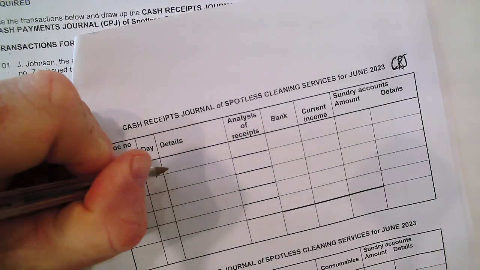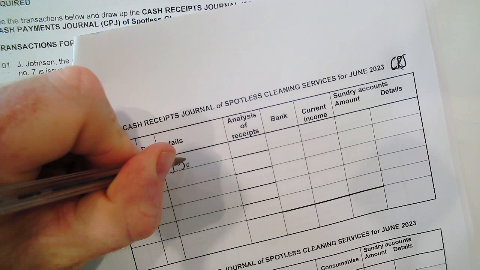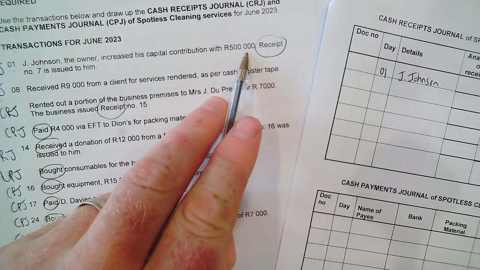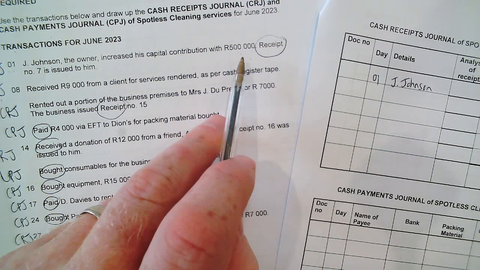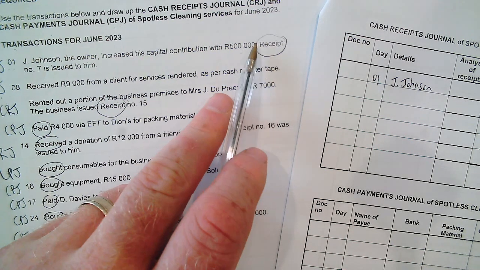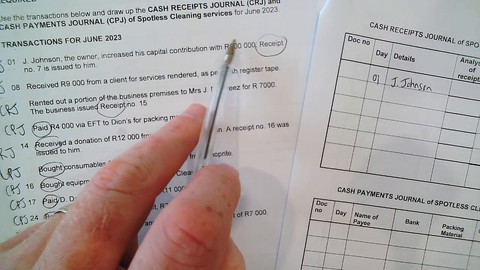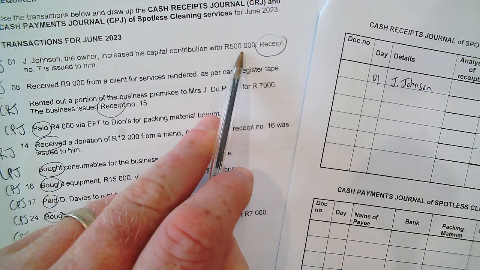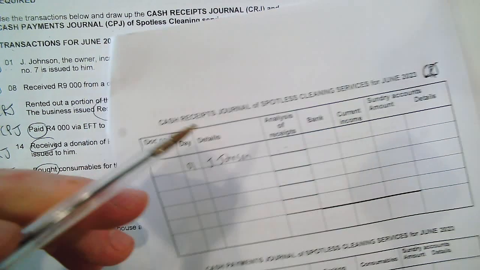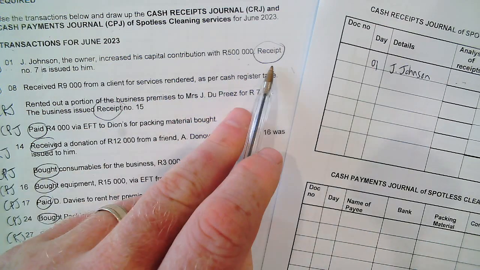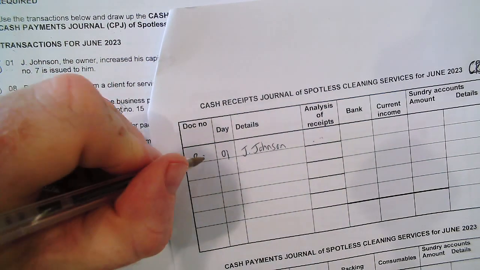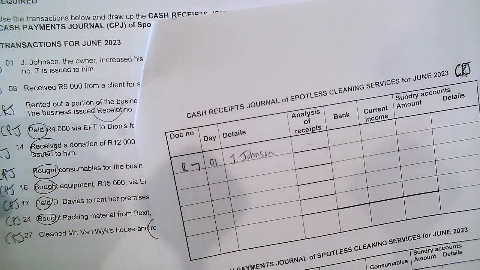So I'm going to write there J. Johnson in the details, with 500,000. Now you're not going to walk around with 500,000 rand cash and give it to someone. So that is normally an EFT payment, so you didn't handle the cash. Therefore I'm not going to write anything in analysis of receipts. The receipt number is number 7. I'm just going to write R7 or R07, doesn't matter.